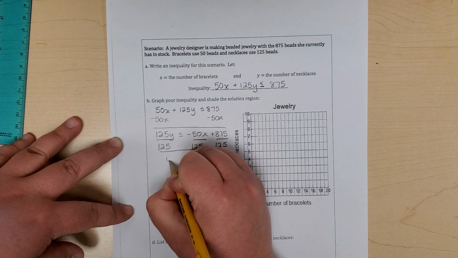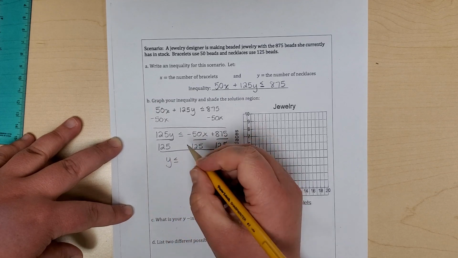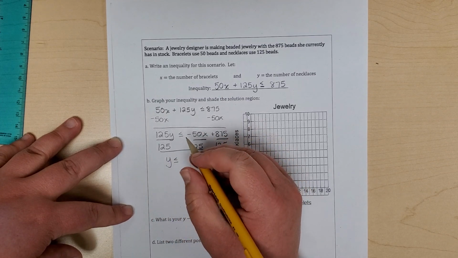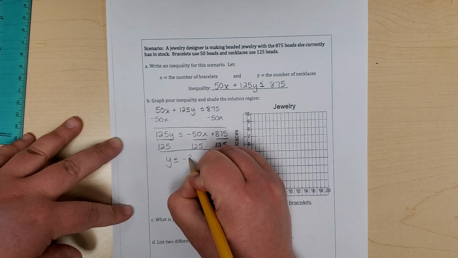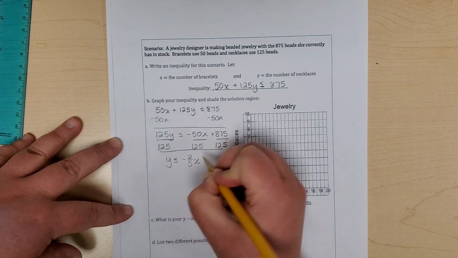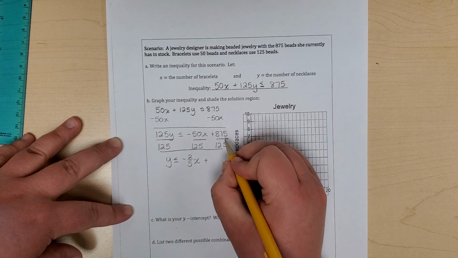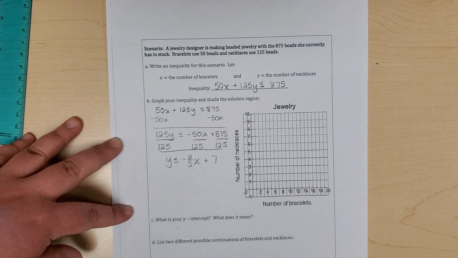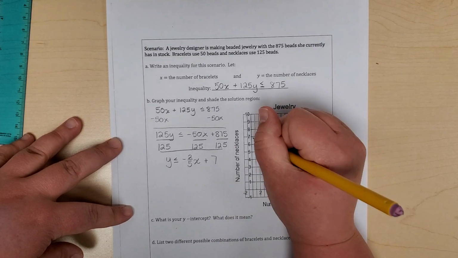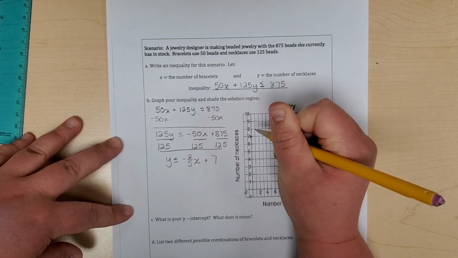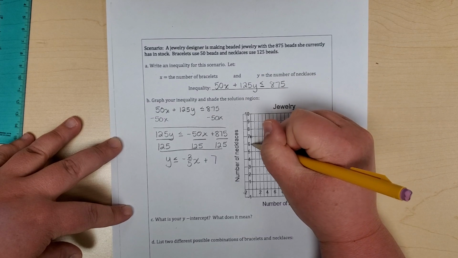Now I divided by a positive, so the symbol is going to stay the same. Y is less than or equal to negative 50 over 125, which simplifies to negative 2/5, x plus 875 divided by 125 is 7. So that's my inequality. Now I need to graph it. So I'm going to start at 7, and I need to go down 2, right 5.